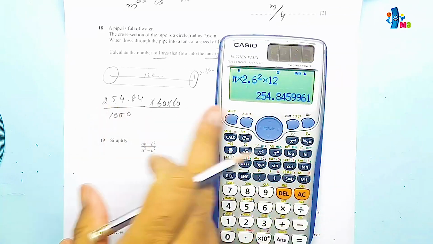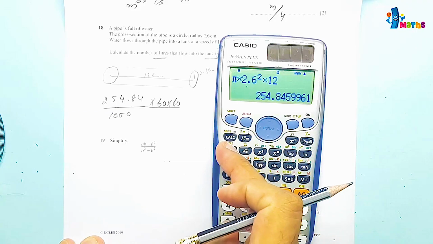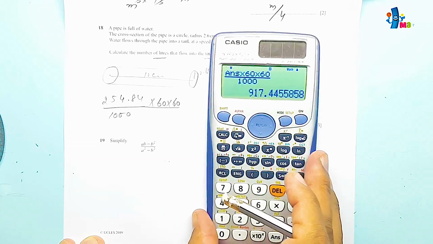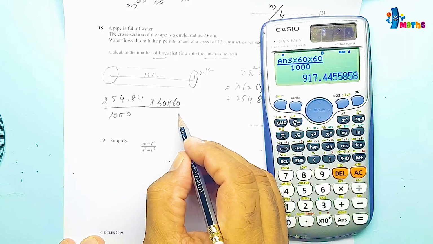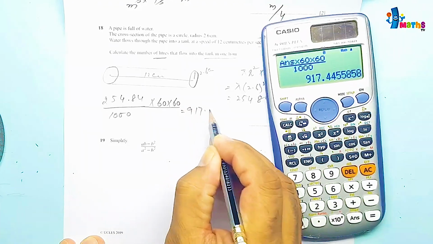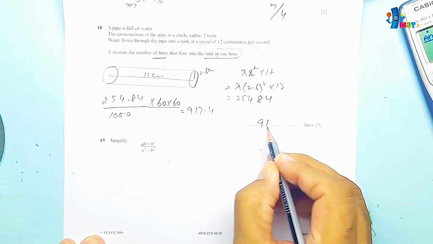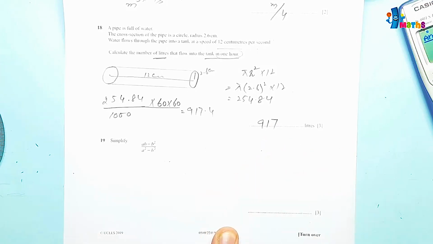So this same number we will use, multiply by 60 into 60 and divide by 1000. This will be equal to 917.4, or we can give as liters, so 917 as answer.